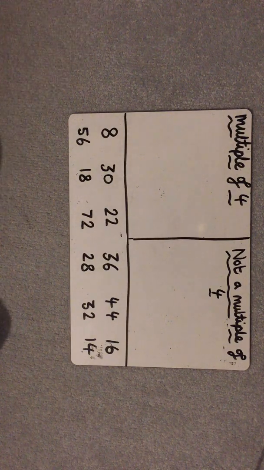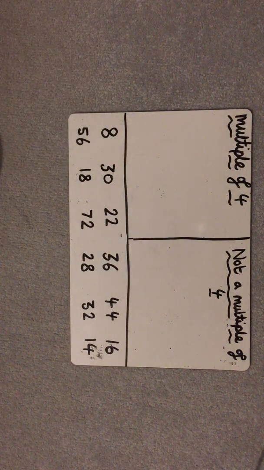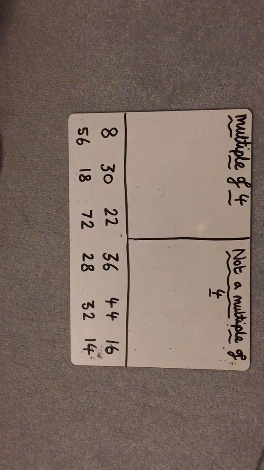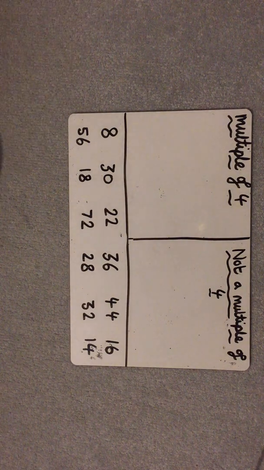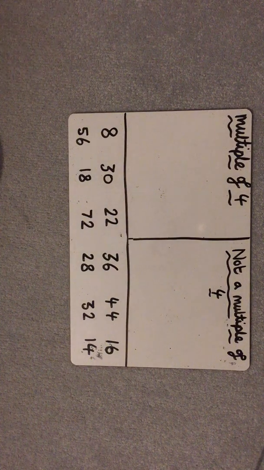As I said in yesterday's lesson, we're going to start today's lesson by looking at multiples again. So yesterday you looked at multiples of 3. Can you remember what a multiple is? Pause the video and have a think. Unpause when you're ready. That's right, a multiple is a number that is in a certain times table. So a multiple of 3 is any number in the 3 times table, or any number that can be divided by 3, because we know that times and divide are related.